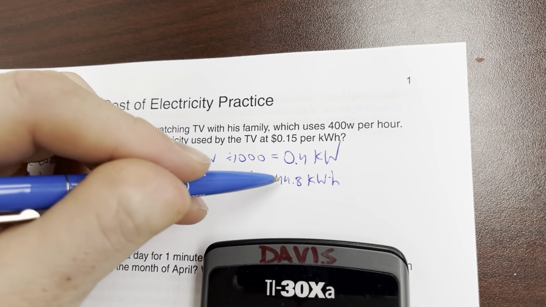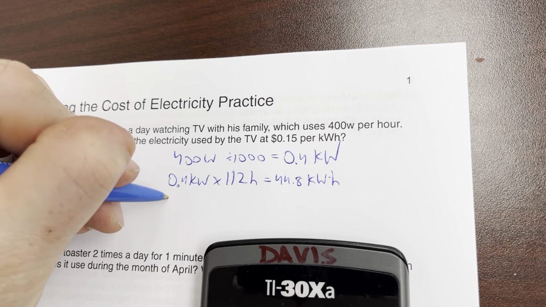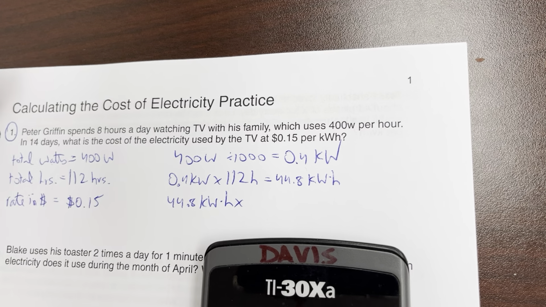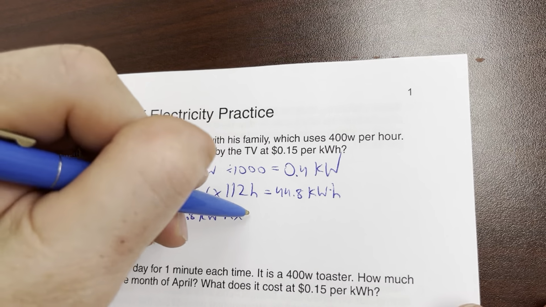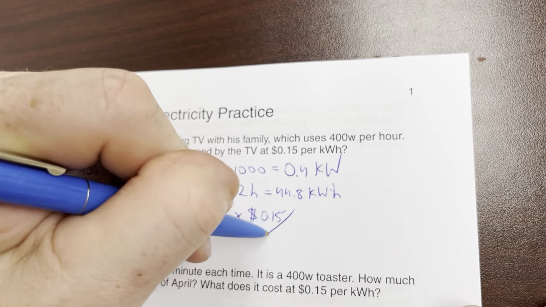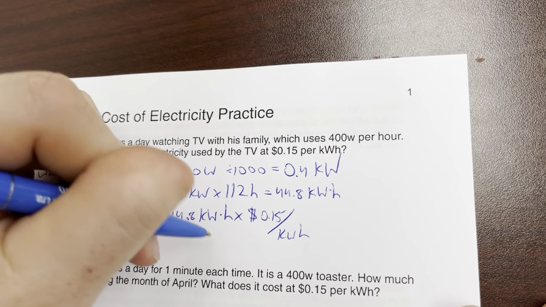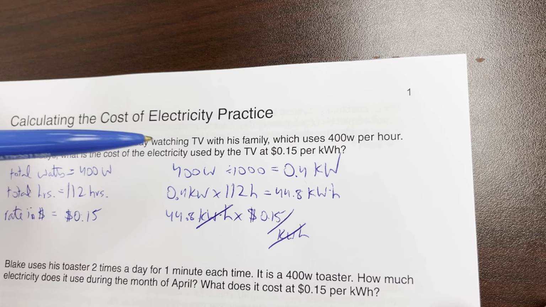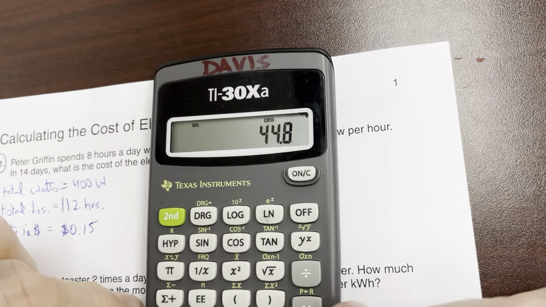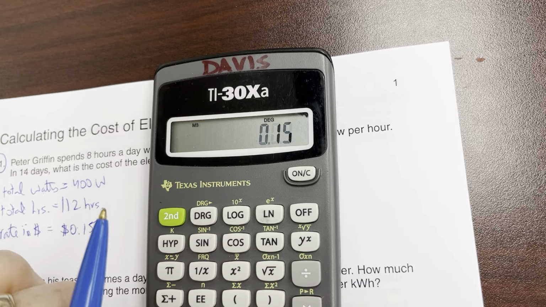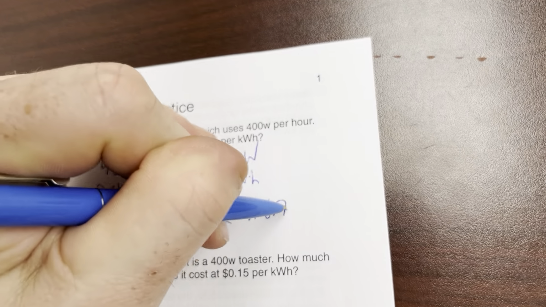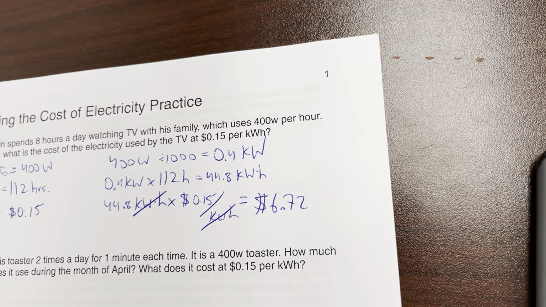Now I multiply that by the rate, 0.15 per kilowatt hour, and that's going to tell me the total price. Okay, so that cancels those out, because it's 15 cents per kilowatt hour. So my total, times 0.15, equals $6.72. Okay, there we go.